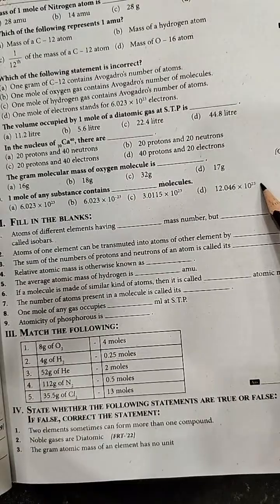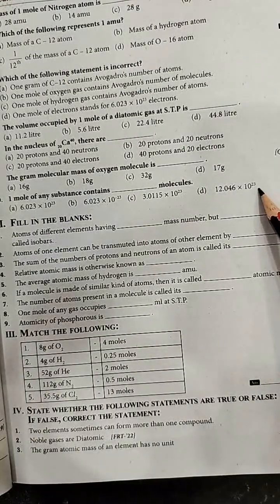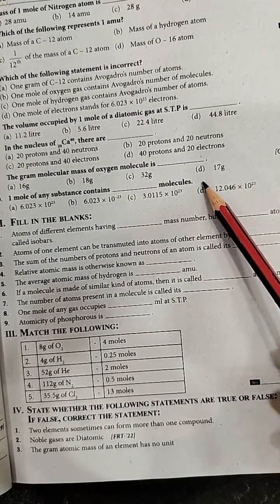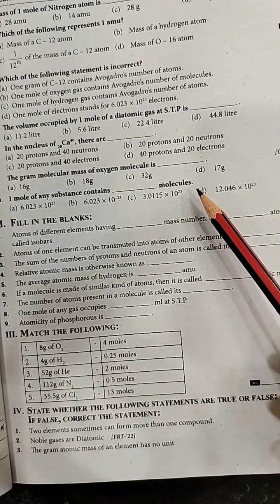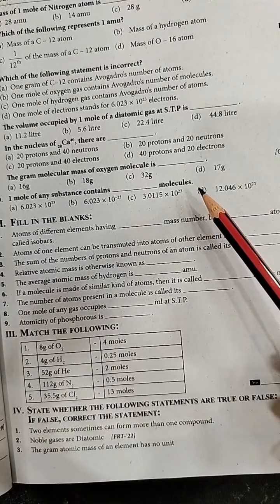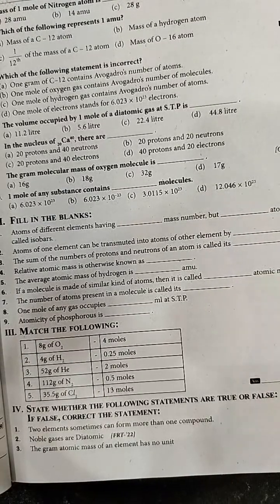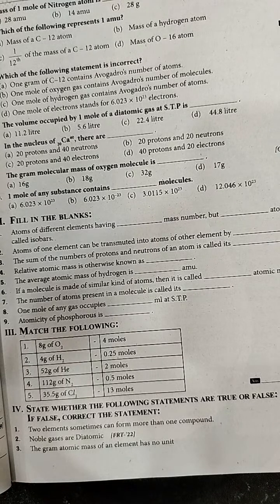1 mole of any substance contains. Judson has answered it as B. Manohar and Kavita as A. Darshini, option B. B and A. In this question, few of you have answered it wrong.